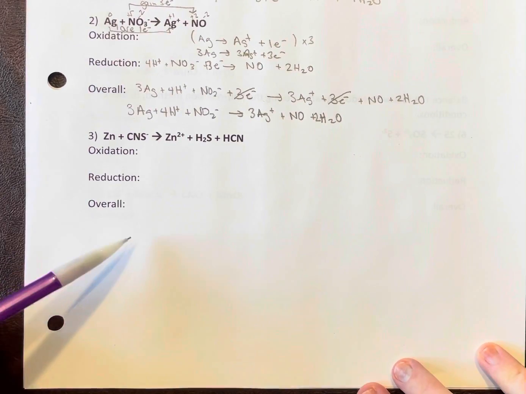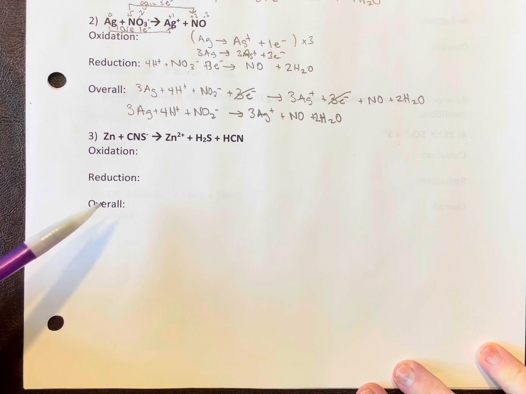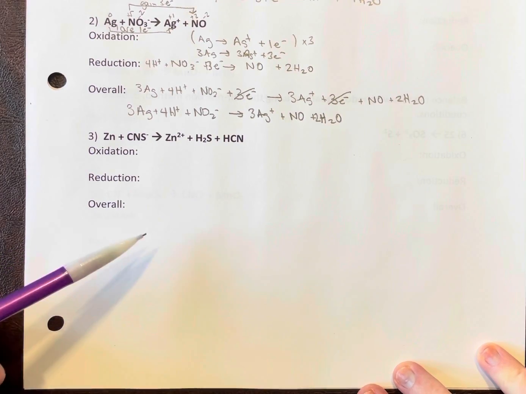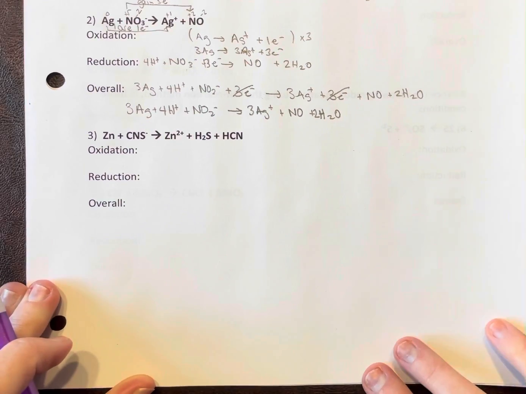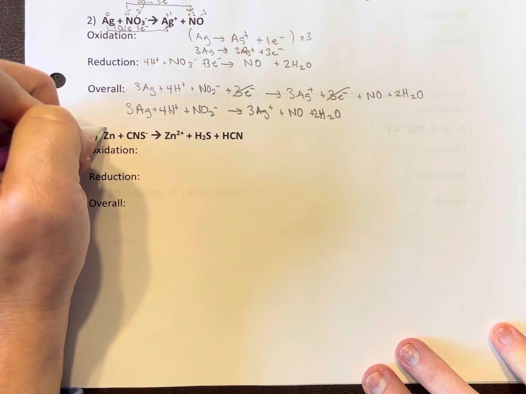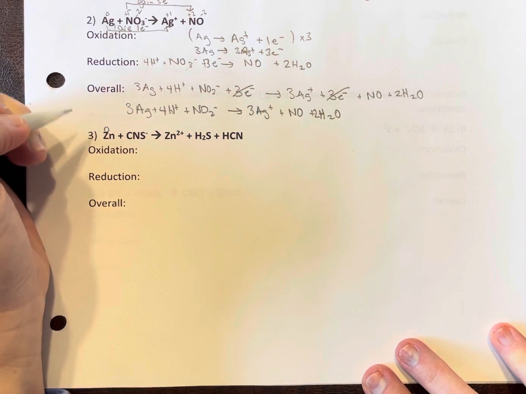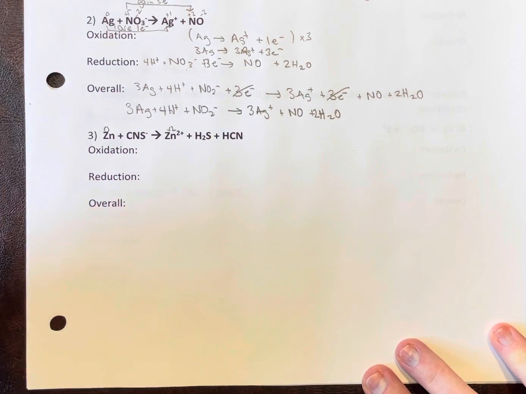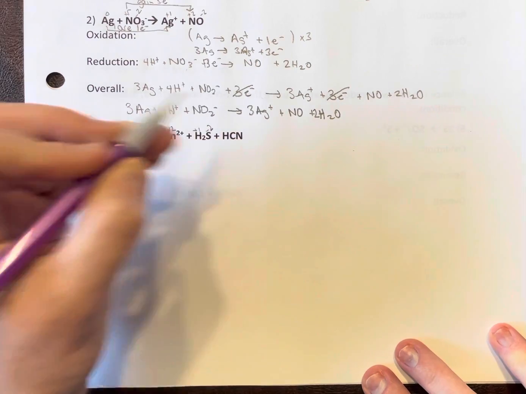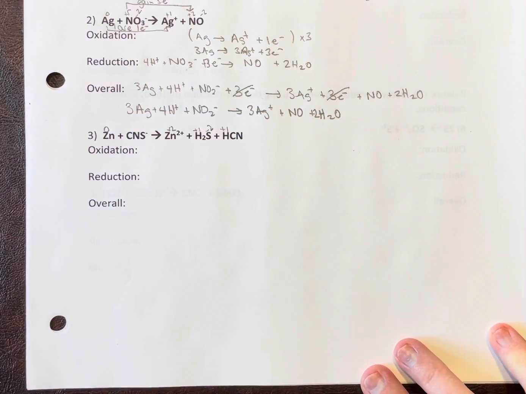All right, looking at this one, we have zinc and thiocyanate, and it's making 3 products, and we are still in acidic conditions. So the first thing we need to do here is determine our oxidation numbers. So that's easy. Hydrogen's always +1, so that has to be -2. Hydrogen's +1. All right, so now when we do this, we have to go to the table.